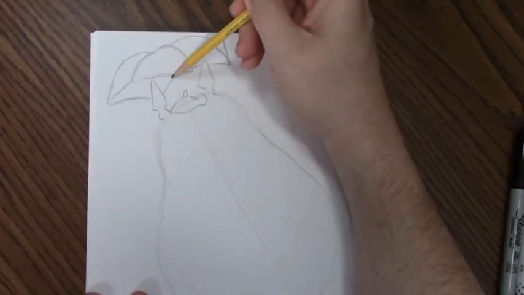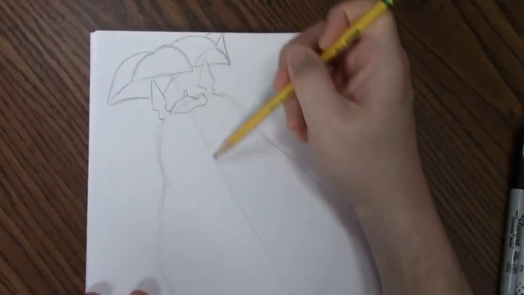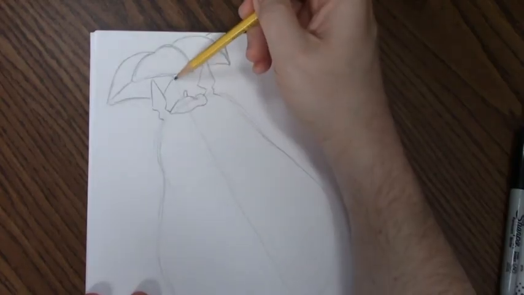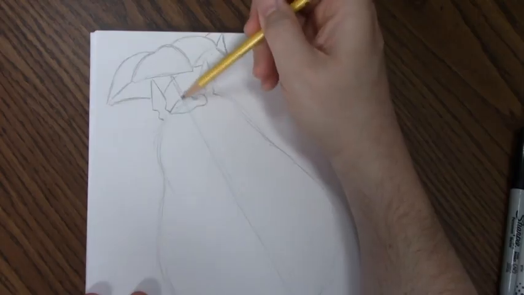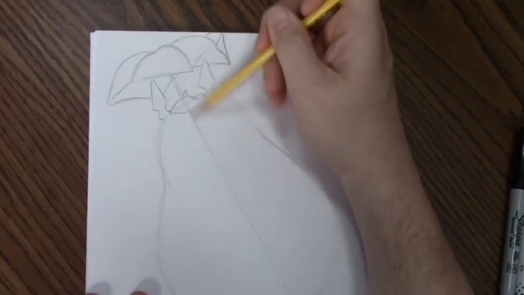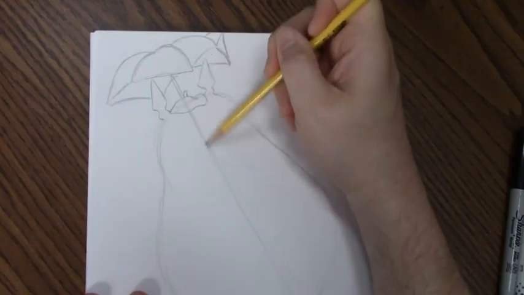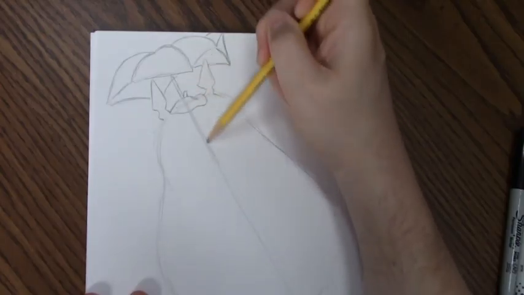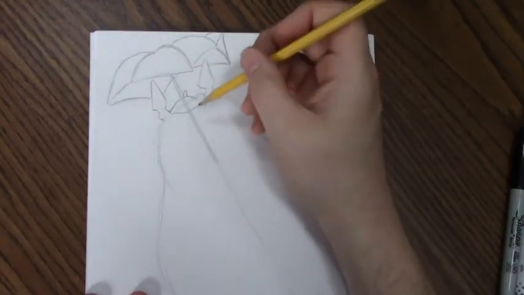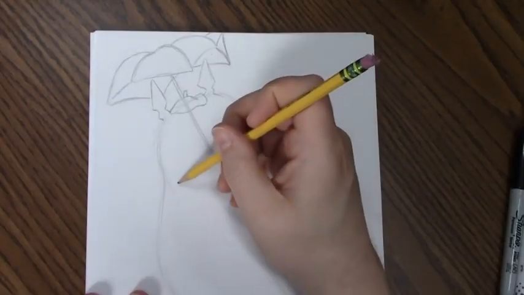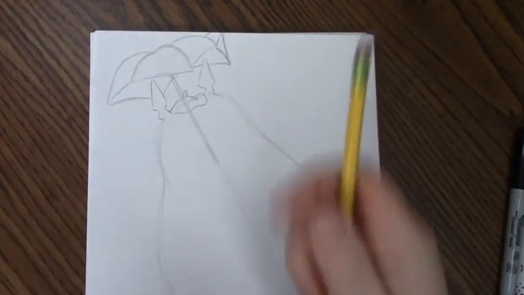Like I said before, that original diagonal line is going to act as the handle for the umbrella that goes right in front of Totoro's face, to right about there. Alright, so you just thicken that original line. And then before we do anything else, let's figure out where his arms and legs are going to go.